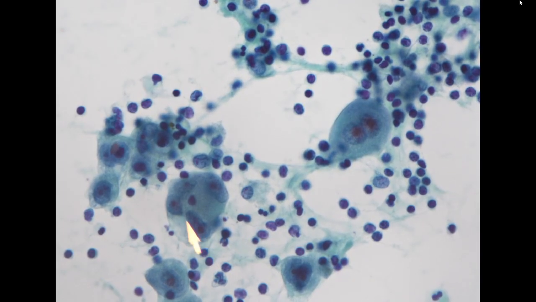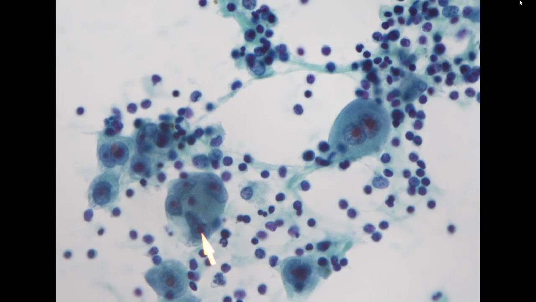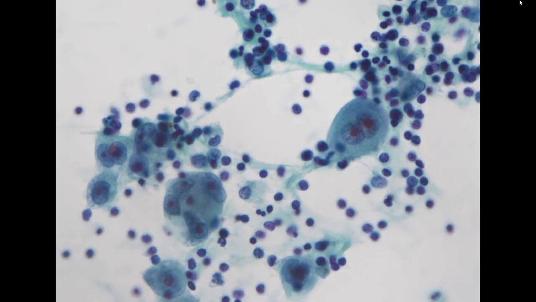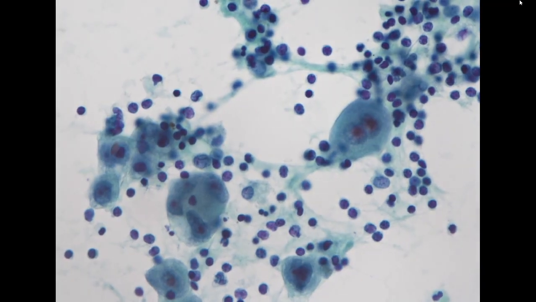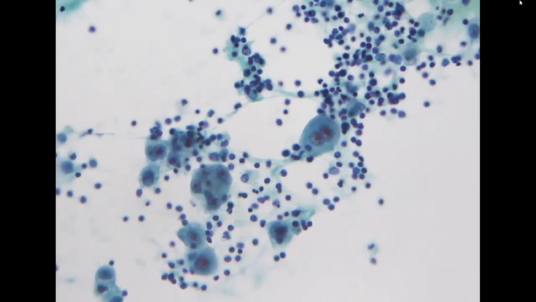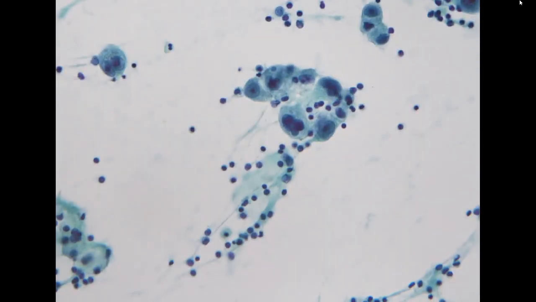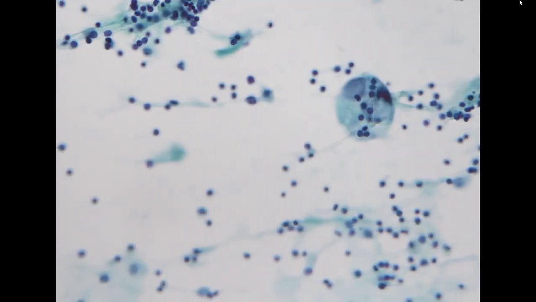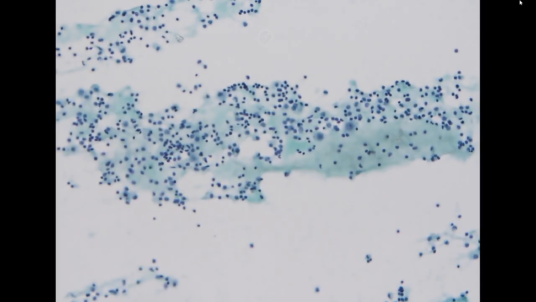Here, prominent nucleoli in a cluster, and the cell morphology shows marked variation in size and shape. So this is pleomorphism. And here is also a very prominent nucleolus, almost as big as the adjacent lymphocytes. So this is adenocarcinoma. And in the background, it shows prominent inflammation. The tumor cells are actually not so many.